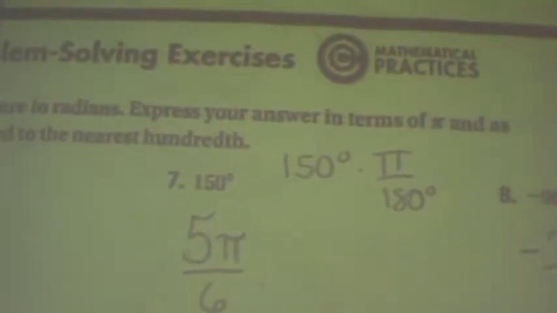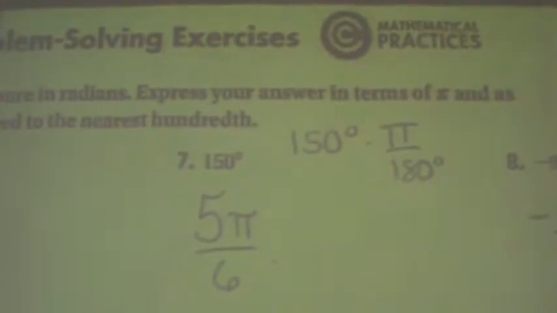What happens if we left them as a decimal? Leave them as a fraction. Okay. Don't turn them into a decimal. Okay, the next set.